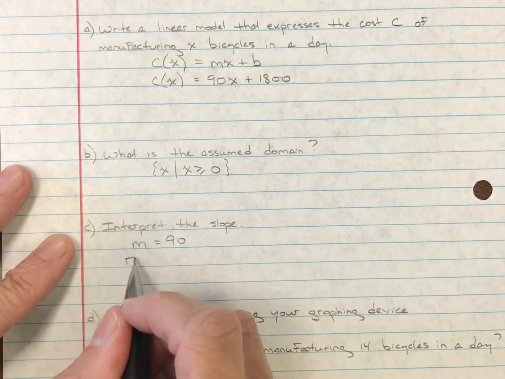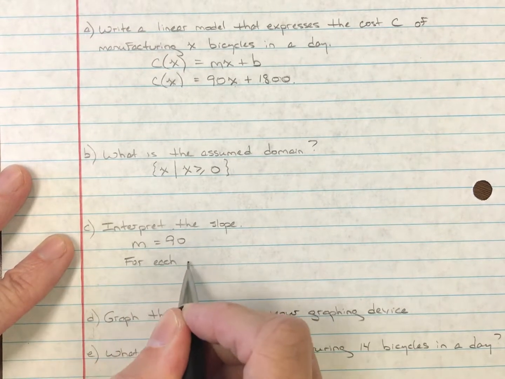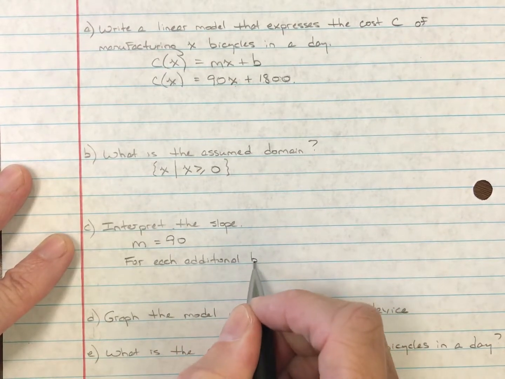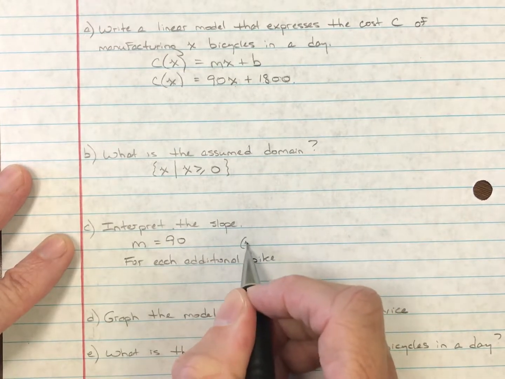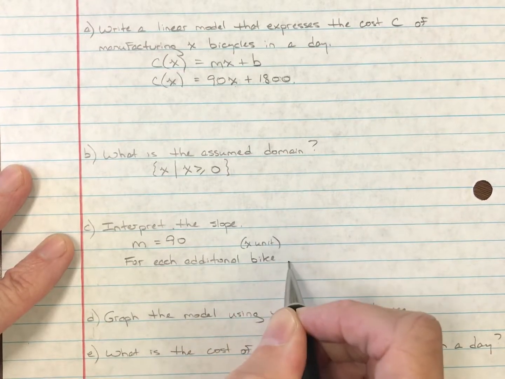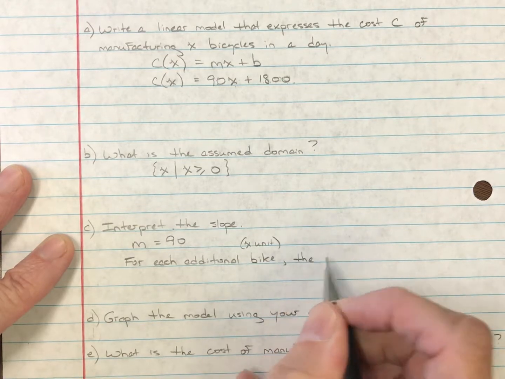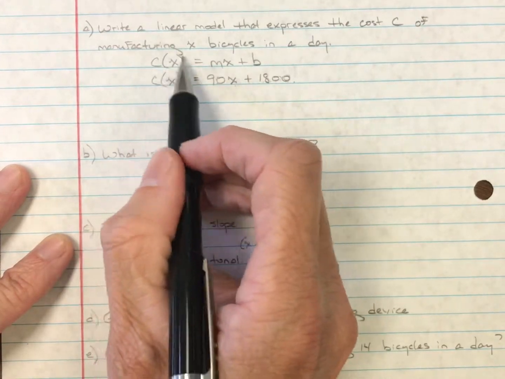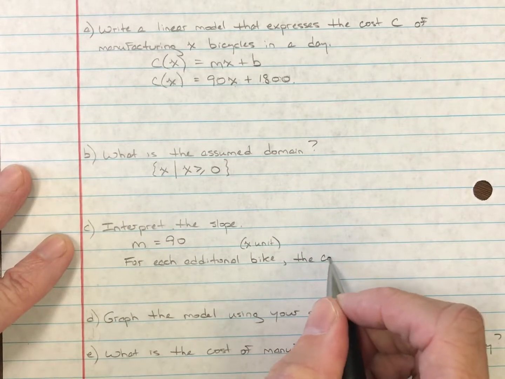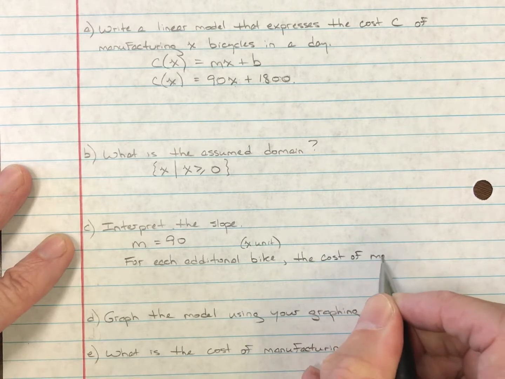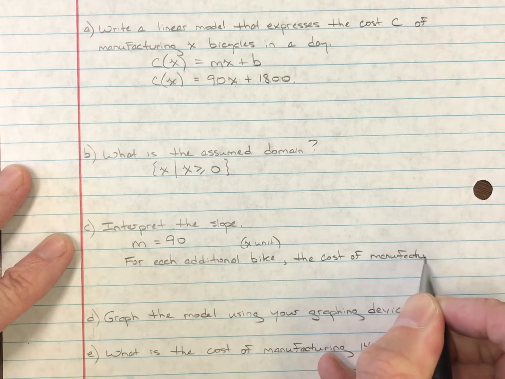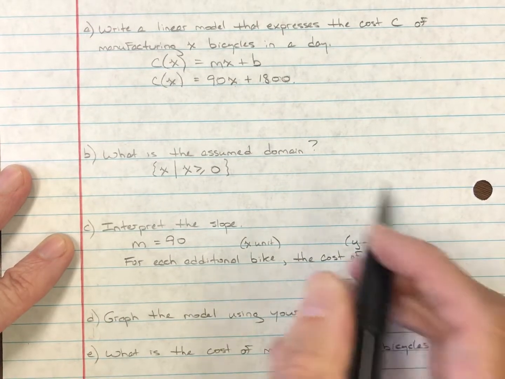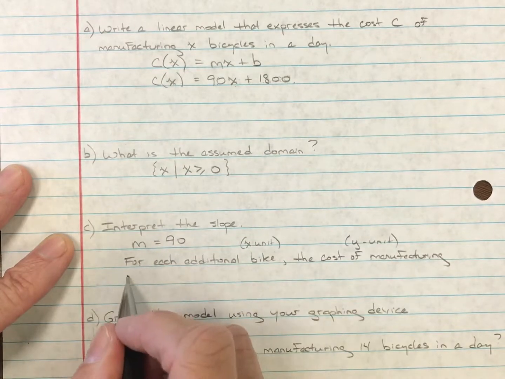Okay, so for each additional bike, that's our x unit. Our x unit is bikes. Okay, the y unit, cost of manufacturing. This is the y, the cost of manufacturing. This is our y unit. Okay, it's a positive slope, so it increases.